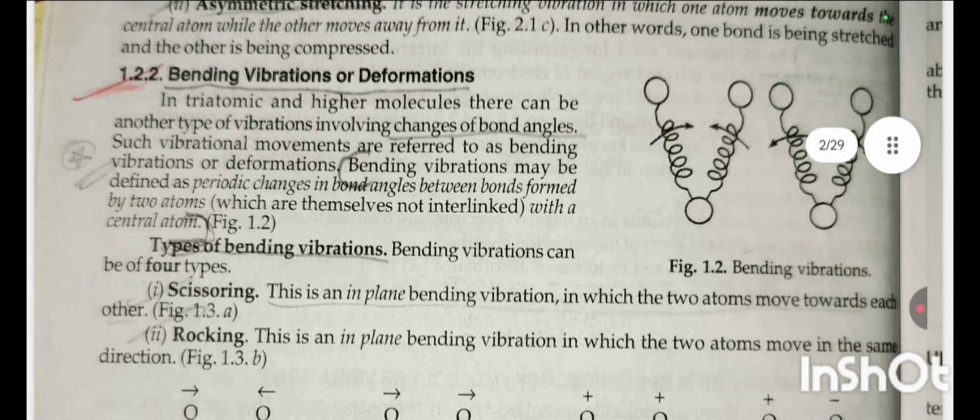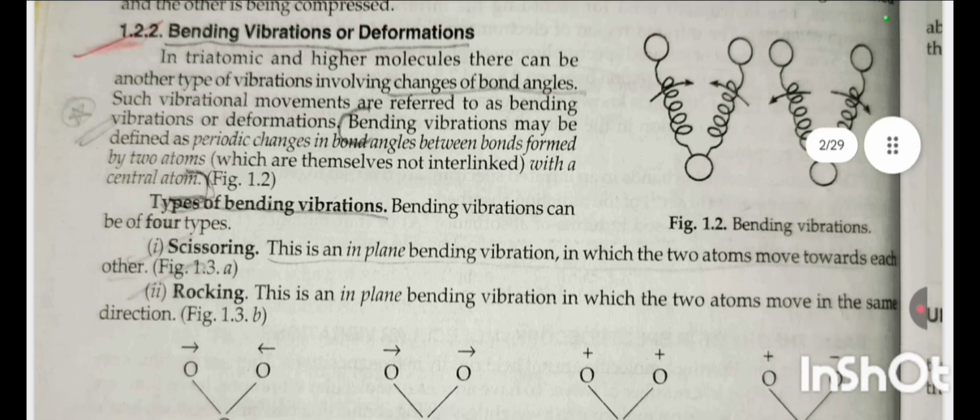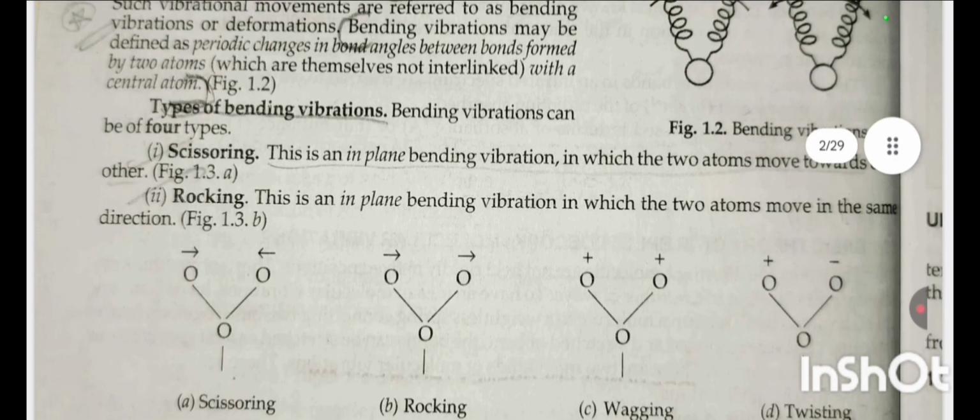Bending vibrations or deformations. In triatomic and higher molecules, there can be another type of vibration involving changes of bond angles. Such vibrational movements are referred to as bending vibration or deformations. Bending vibrations may be defined as the periodic changes in bond angles between bonds formed by two atoms with the central atom. Types of bending vibration. Bending vibration can be of four types.